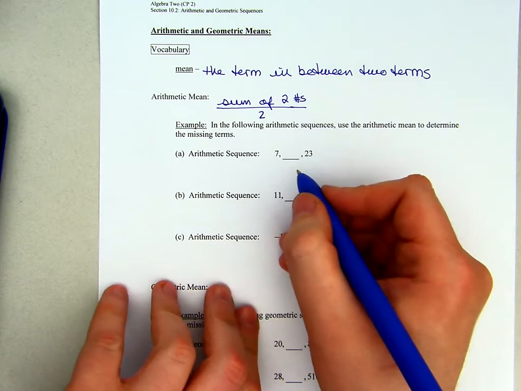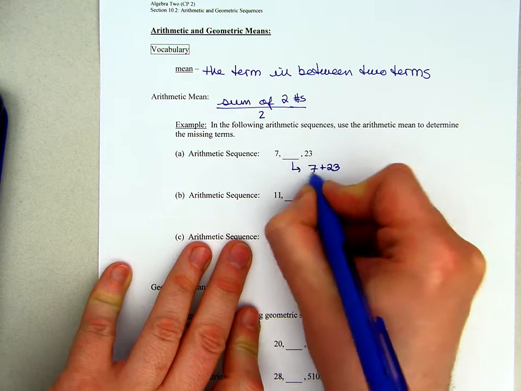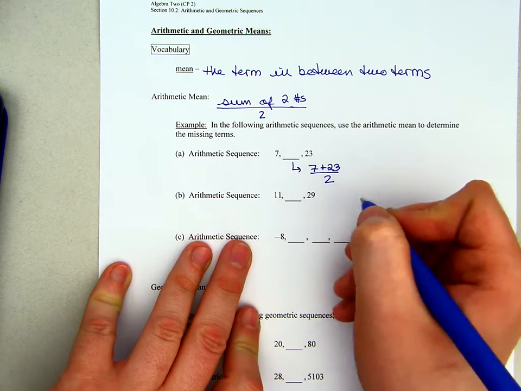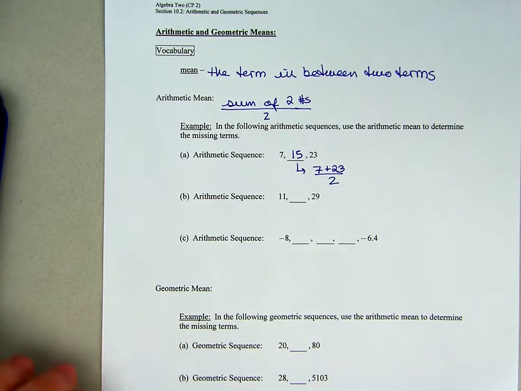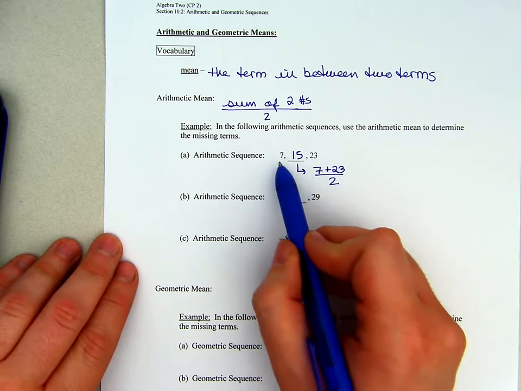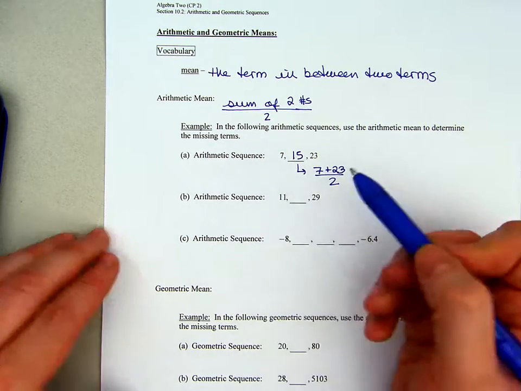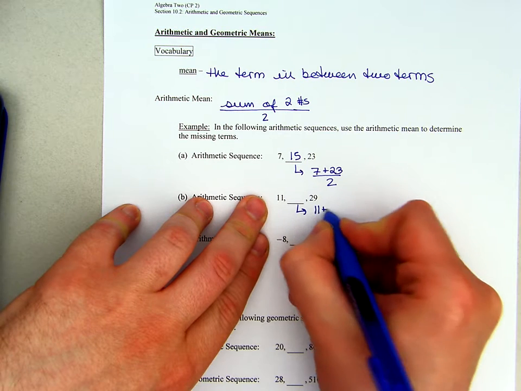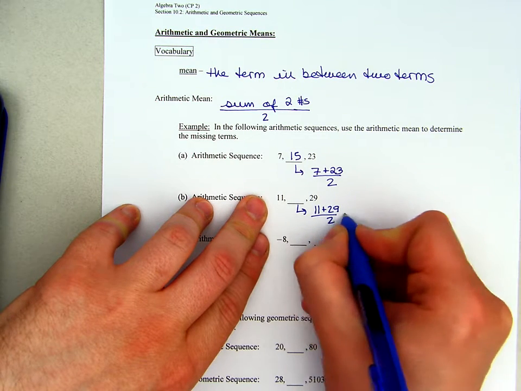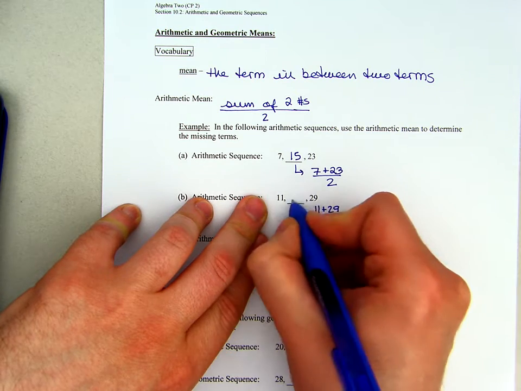So in this example, the term in the middle is going to be 7 plus 23 divided by 2. That's 30 divided by 2. That's 15. Did it actually work? Is this actually arithmetic? Well, 7 plus 8 gives you 15. 15 plus 8 gives you 23. Yeah, it's arithmetic. There's a common difference of 8. Same thing in the next one. Middle term is going to be 20.